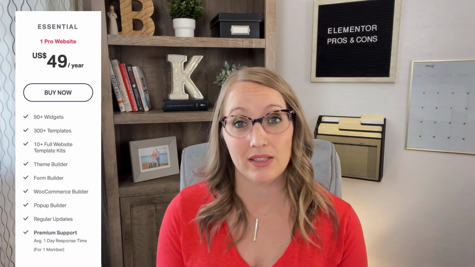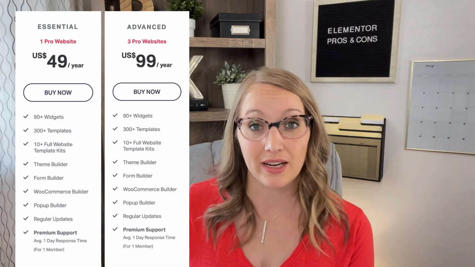As for the pricing of Elementor, you're going to get all of that in the Pro version for just $49 a year for a single license. If you need 3 licenses because you're building multiple websites, that starts at $99 a year for the pack.